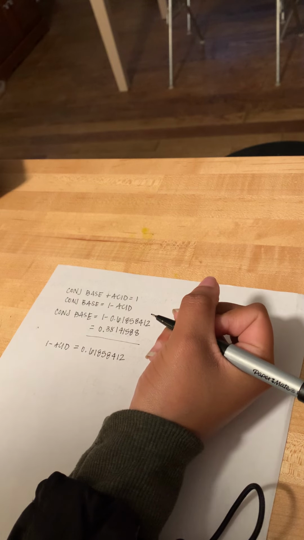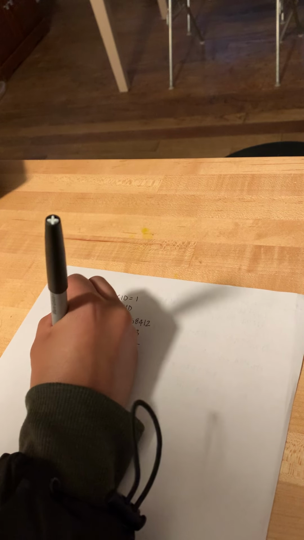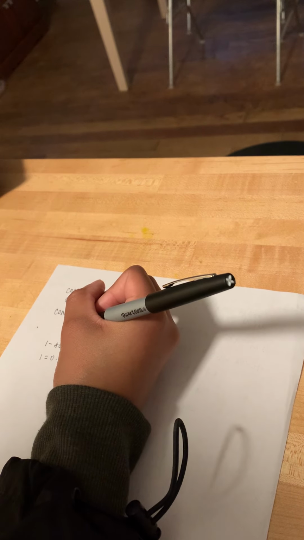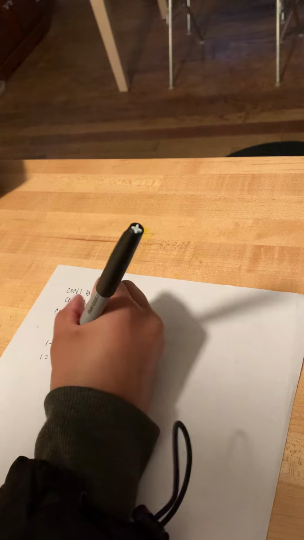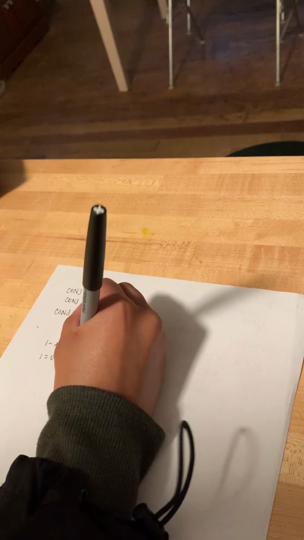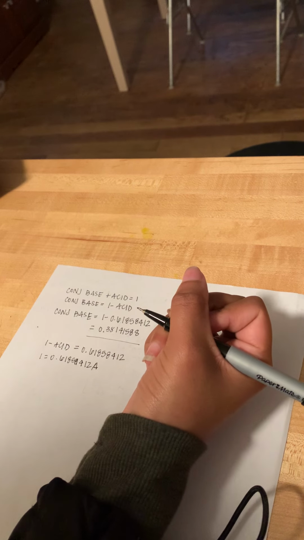From here, you're going to get 1 equals 0.61858412 for the acid.